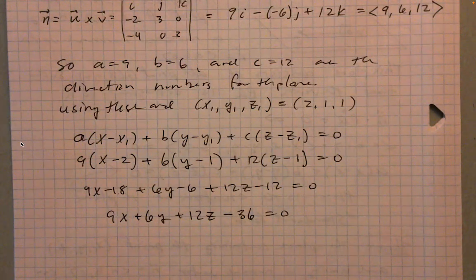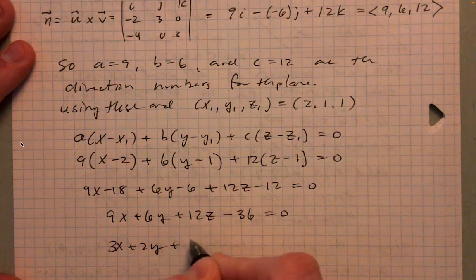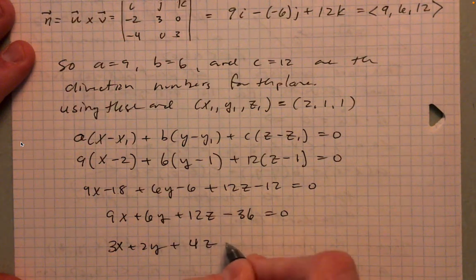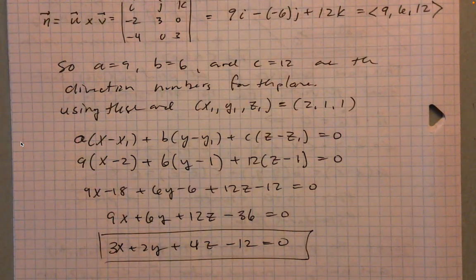And then we could divide this down. We could simplify this by dividing everything by 3. And so we get 3x plus 2y plus 4z minus 12 equals 0. Okay, and that is the desired equation for the plane that we're asked to find. So this would be the equation in standard form.